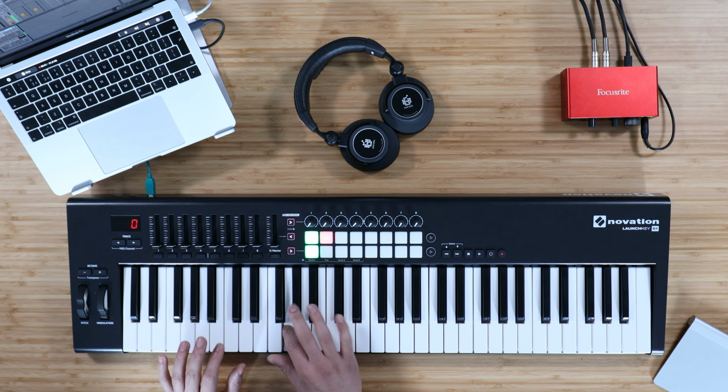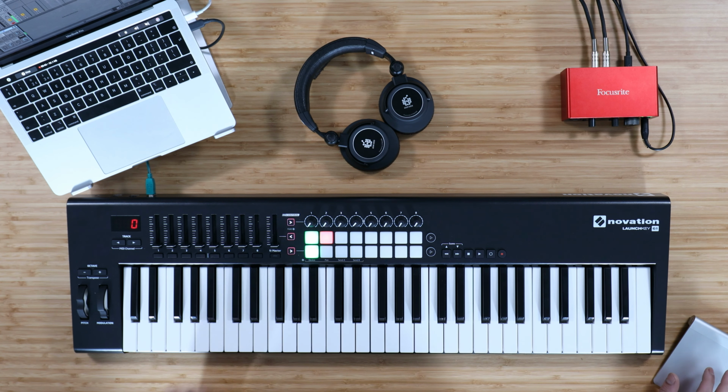Now, I don't want to play this bass line in this octave. I want to play it in a lower one. So I'm going to use the octave shift controls and move it down an octave, allowing me to play it in the same position. Have a listen.